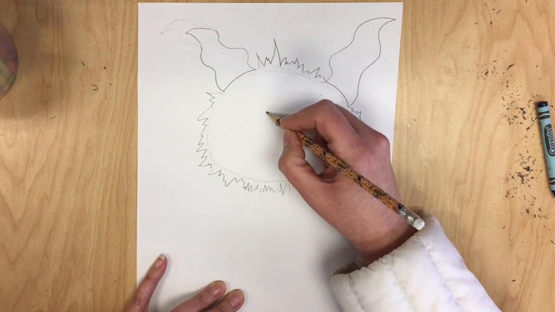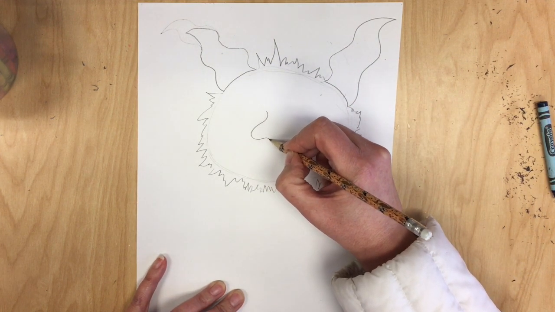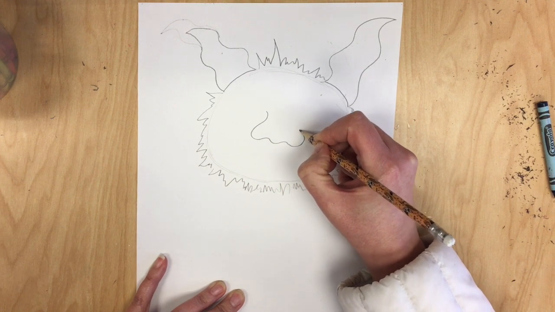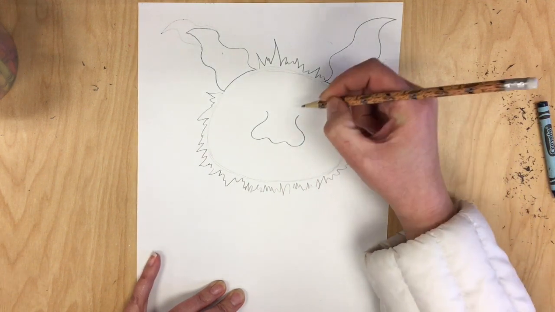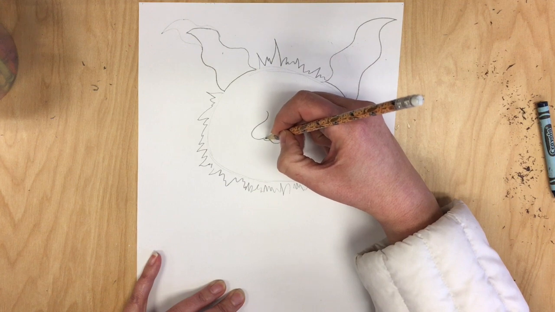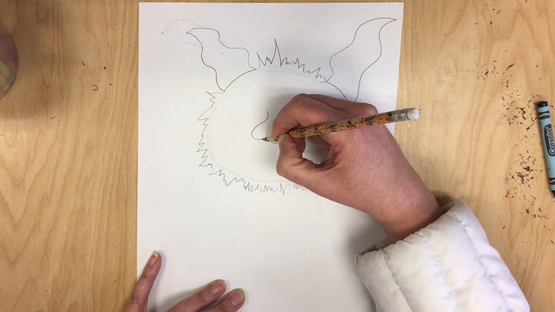All right, I'm gonna give him a great big monster nose. Maybe darken in his nostrils, make him look a little bit scary.